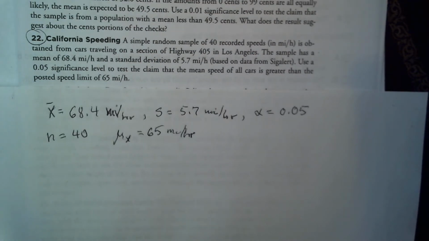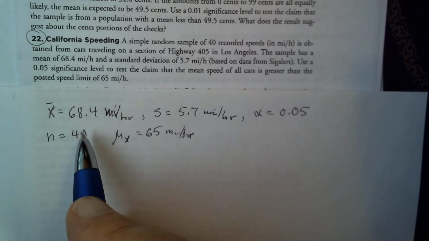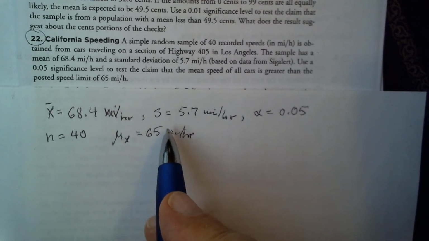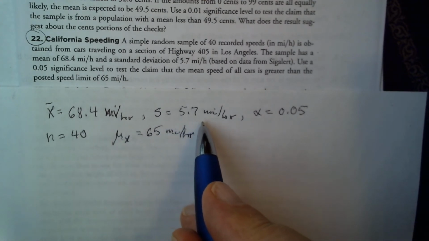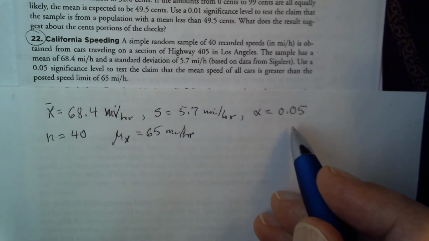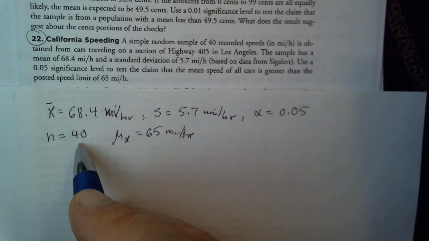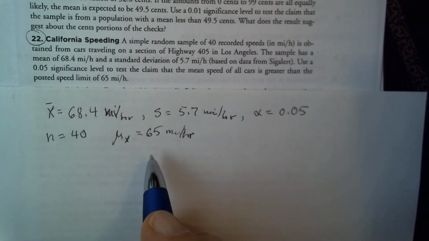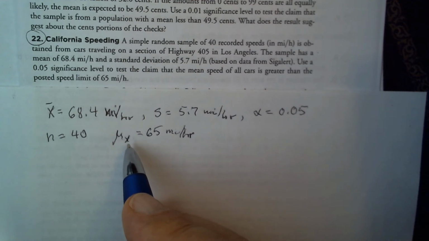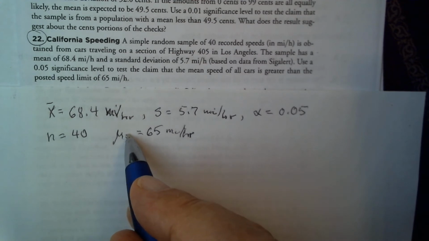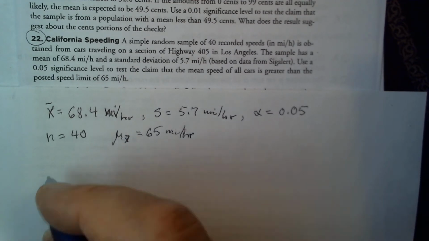So let's write down the data that we have. We have a sample mean of 68.4 miles per hour, the sample standard deviation of 5.7 miles per hour, our significance level alpha being 0.05, the sample size is 40, and our mu sub x bar is 65 miles per hour.